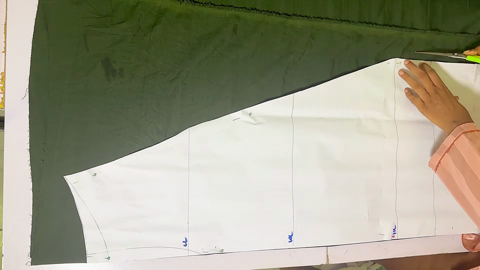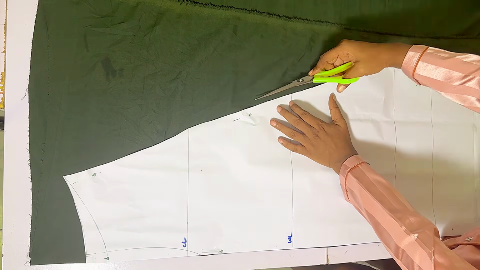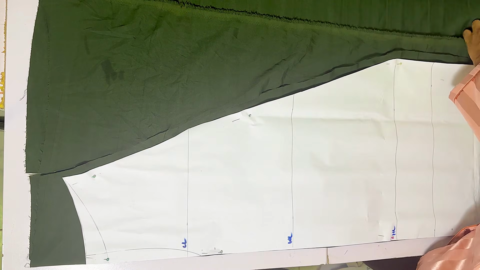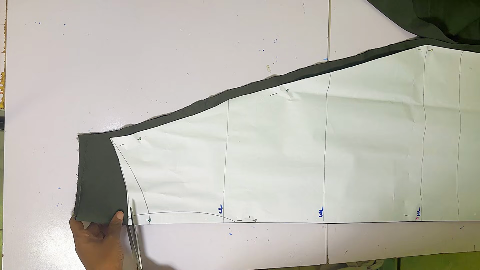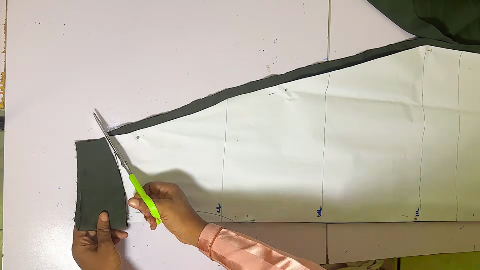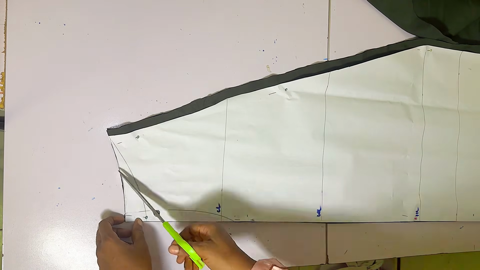So first I'm going to cut out the front piece, and then afterwards I'm going to cut out the back piece. And while cutting on the side seams, I'm going to use half an inch seam allowance. On the armhole, I'll be using half an inch seam allowance as well. And on the neckline, I'll be using half an inch seam allowance.